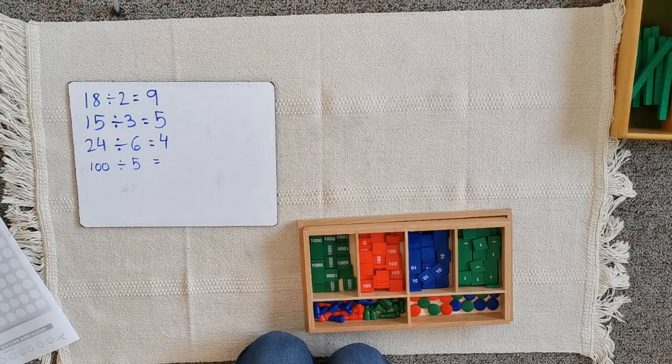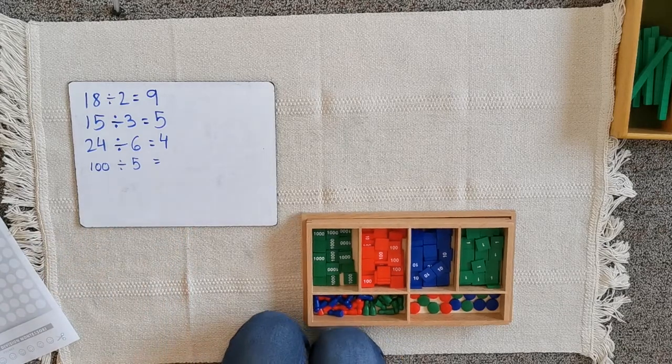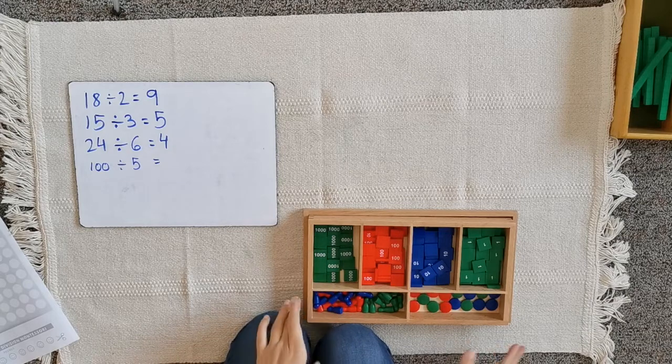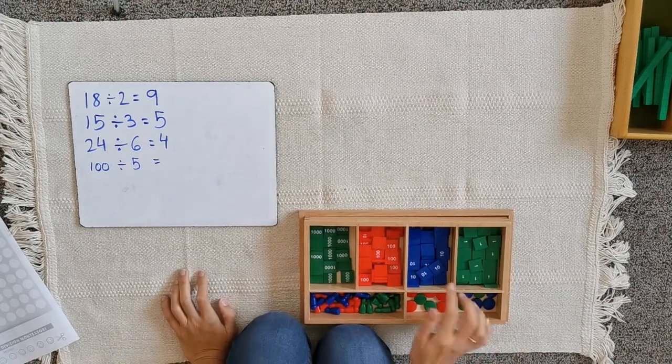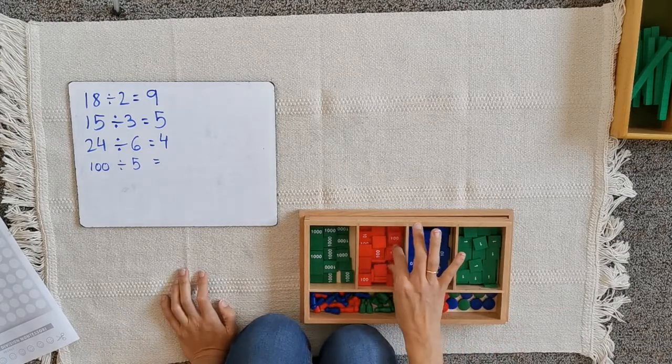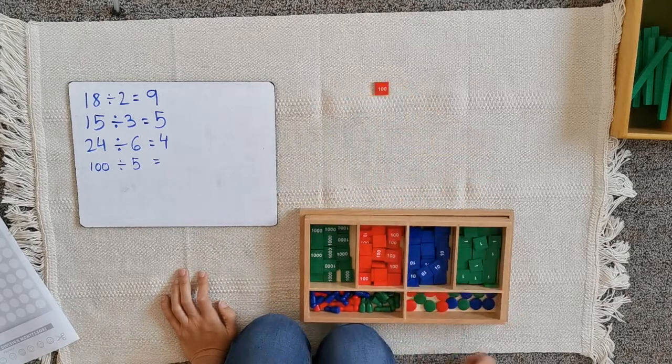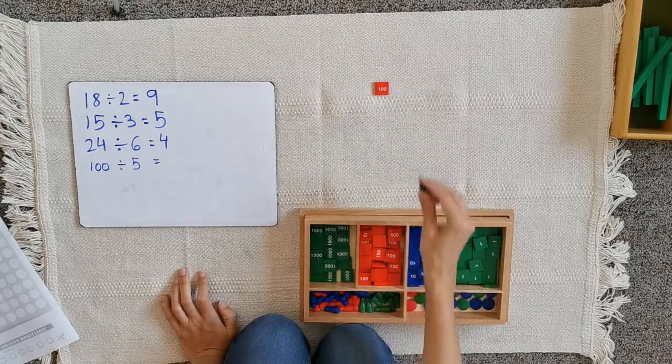Imagine I have 100 pencils and I need to divide them into 5 classes. How many pencils will each class have? Let's see. If you use these materials, you could just do 100 divided into 5.